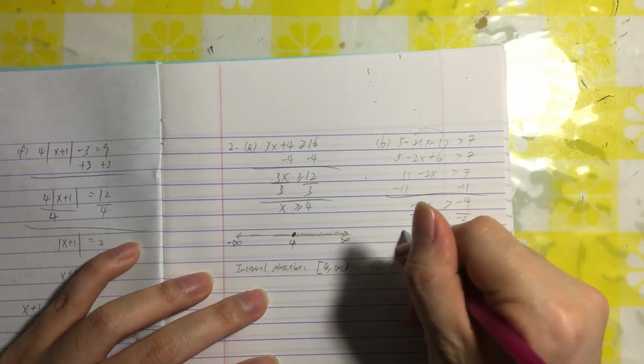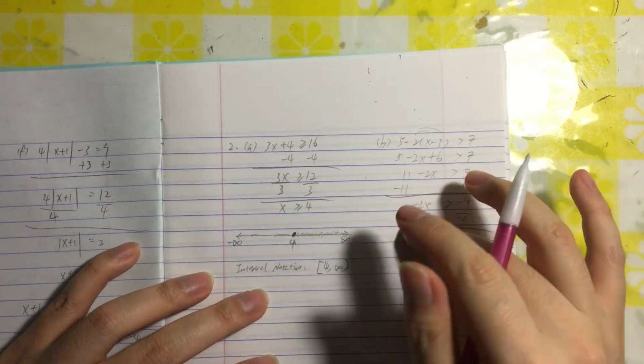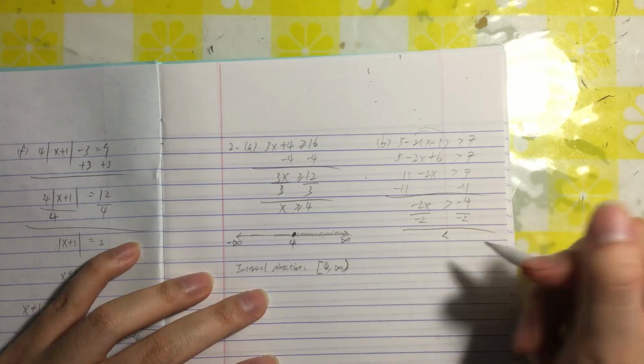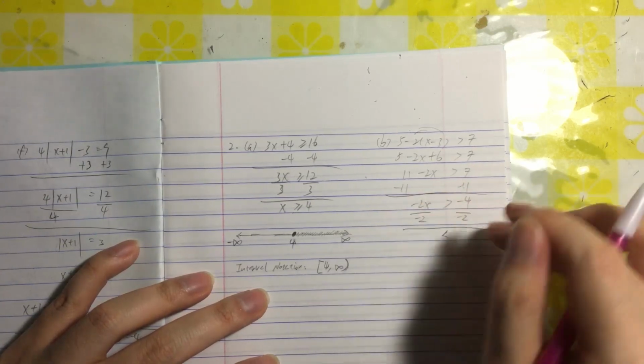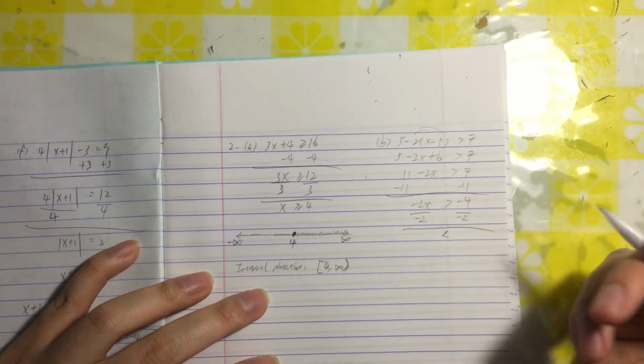Now here be very careful. For inequalities, when we multiply or divide by a negative number, we have to switch the direction of the inequality sign. When we multiply or divide an inequality by negative numbers, we must switch the direction of the inequality sign. So here greater than becomes less than.